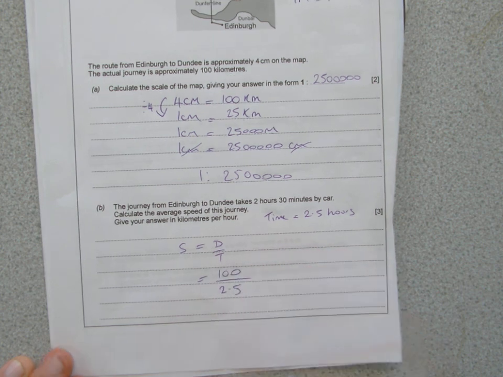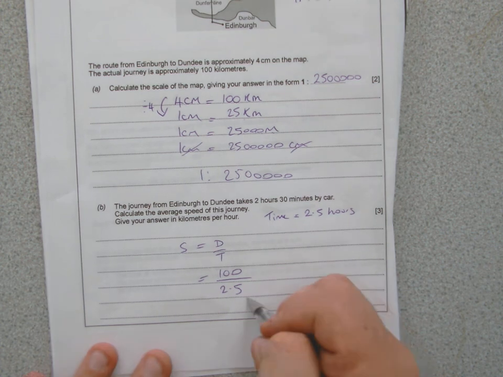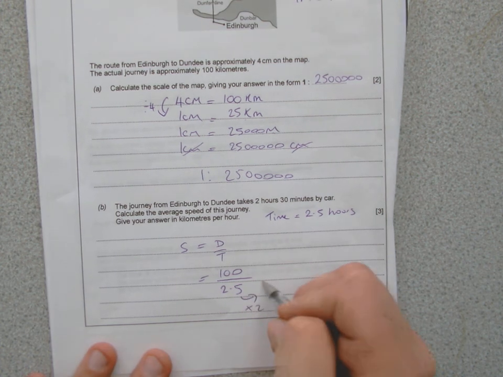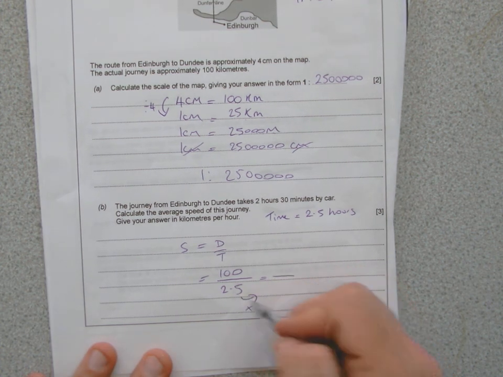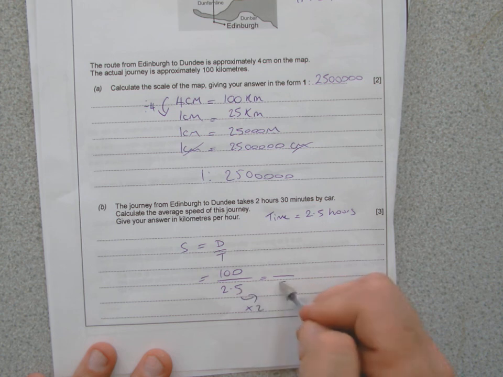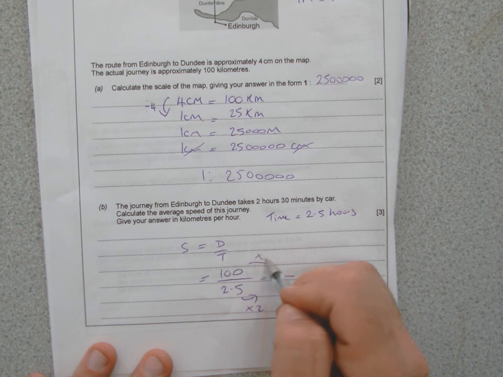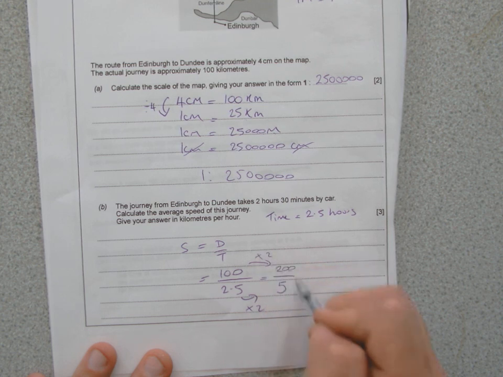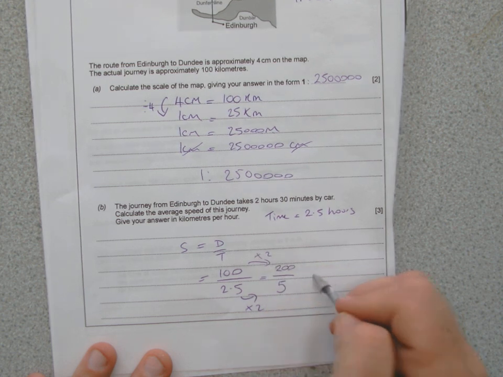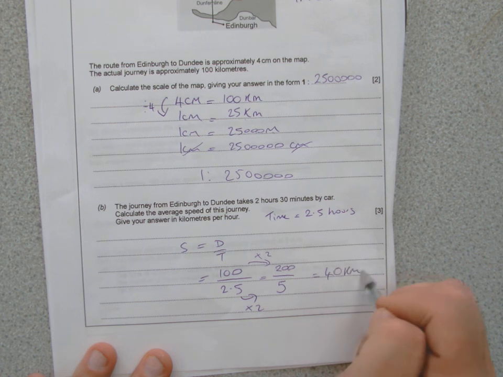How many 2.5s are in 100? Well, one way you could do it is double the bottom. Just change this fraction here. Doubling the bottom will make that a whole number. But if you double the bottom, you've got to double the top. So you get 200, and 200 divided by 5 is 40. So it's 40 kilometres per hour.